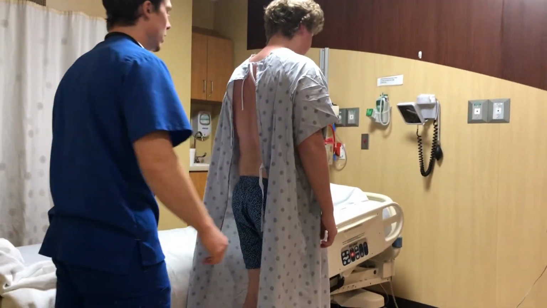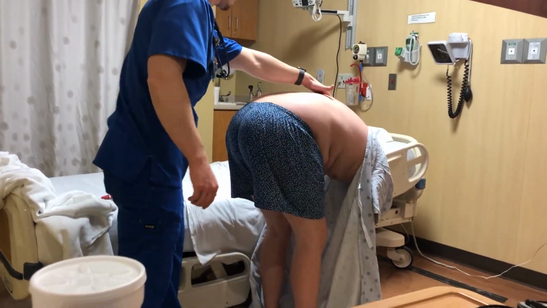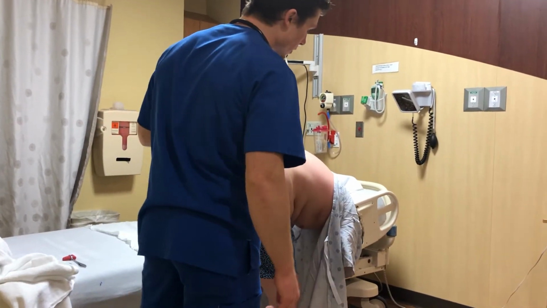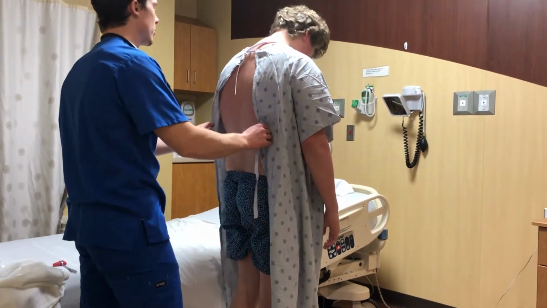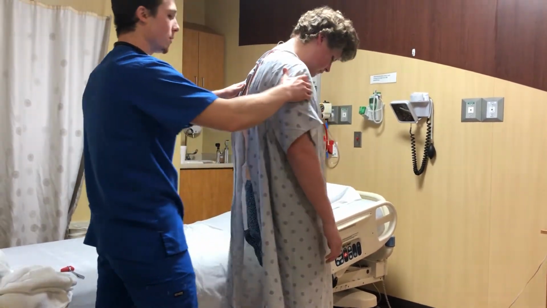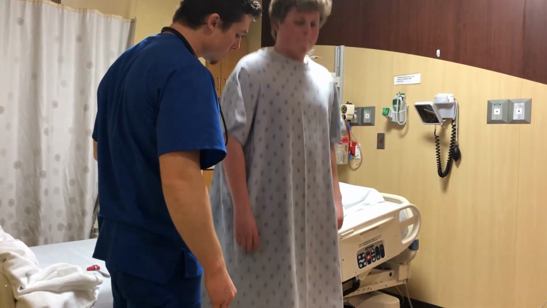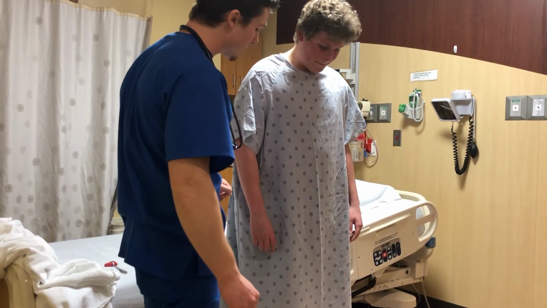And I'd like you to dangle your arms down in front of you and touch your toes. Spine is midline, no signs of scoliosis. Patient is able to bend over and follow commands and touch toes without any problem at this time. So stand straight this way. What I would like you to do is jump up and down, please. Good deal. Patient's able to follow commands, maintains balance.